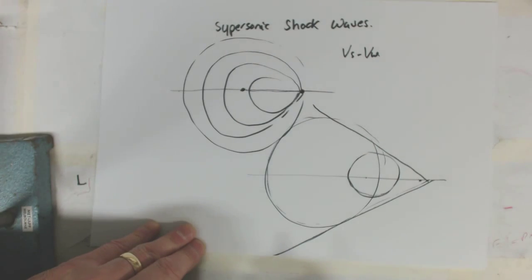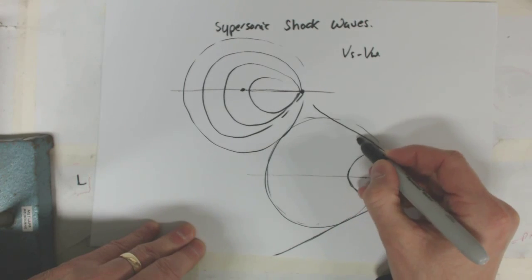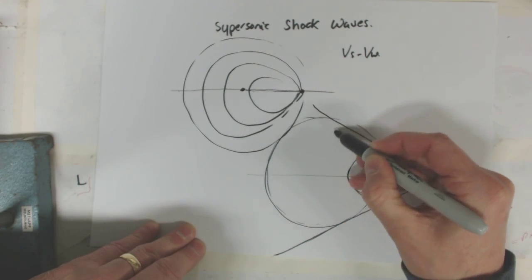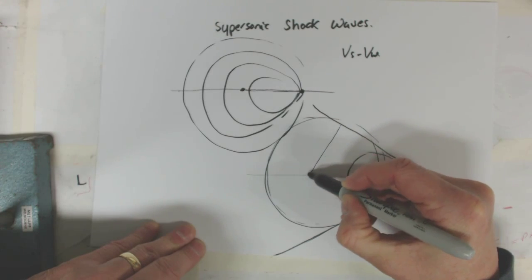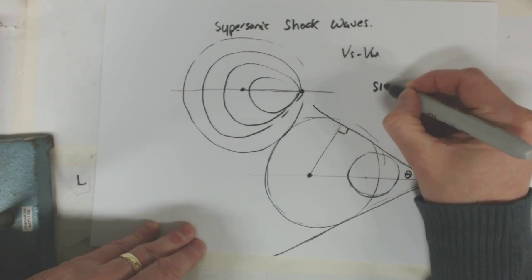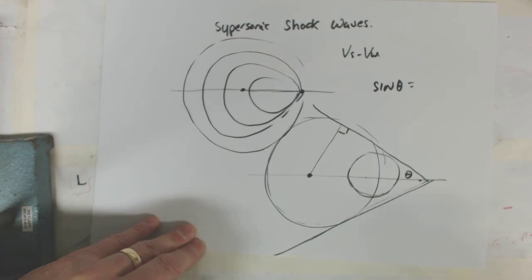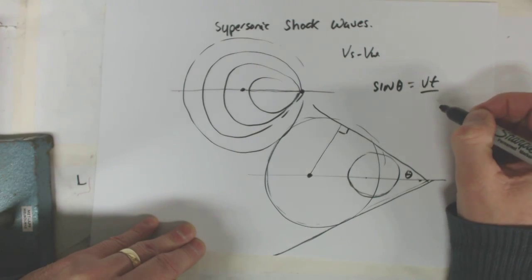We can go back to a certain point, if you like, and look at the time it's taken the plane. So if we go back to, let's just try and make it a right angle. So from here, that's a right angle there. If we look at this one here, and we're looking at this angle here, then we can say sine of theta is equal to, well, what is it equal to? It's equal to Vt, okay, over Vst.